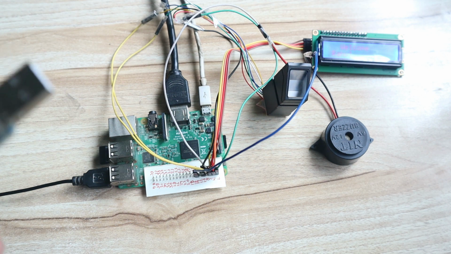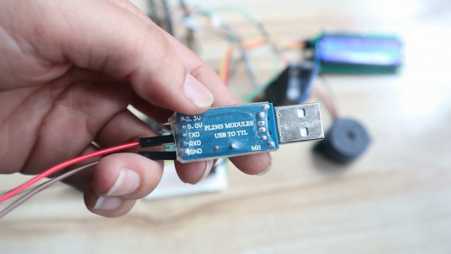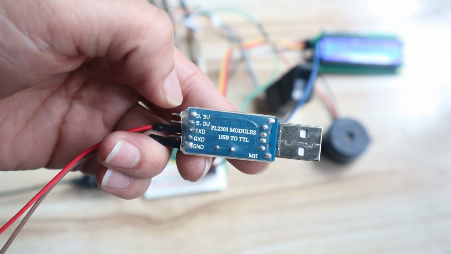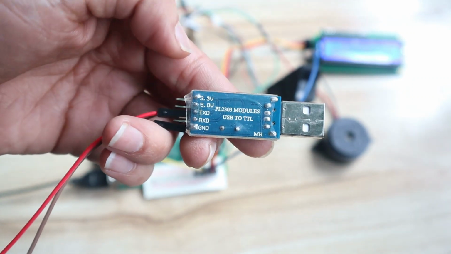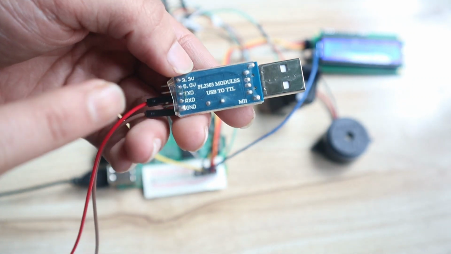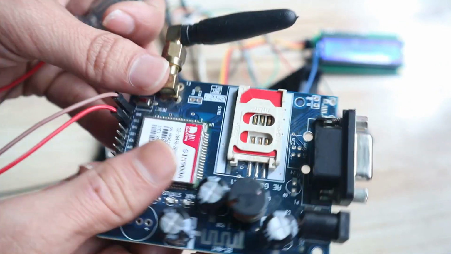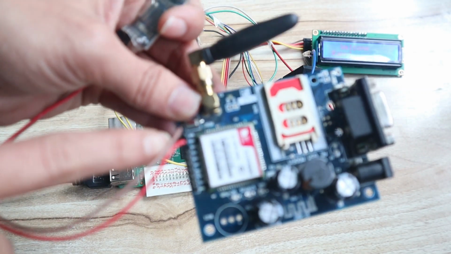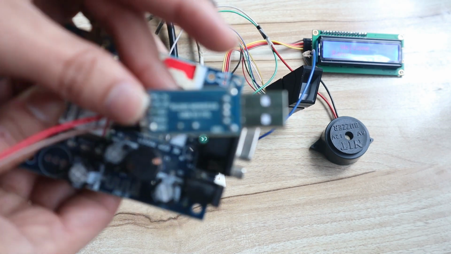So on this USB to serial converter, you can see at the back end the pin names are already given: ground, TX, RX, 3.3 volt. We just need the ground pin and the TX pin from this UART. So the TX pin of this UART should be connected to the GSM module RX pin, and the ground pin from this UART. This is the ground pin, you can see.